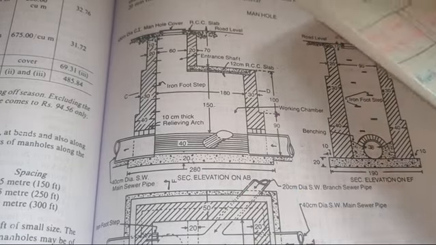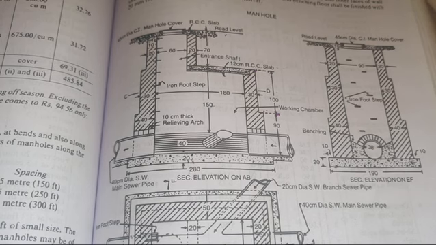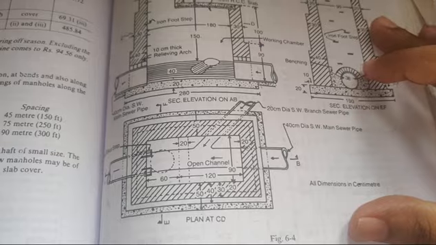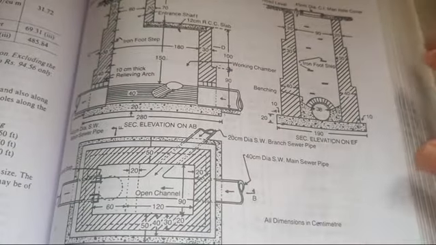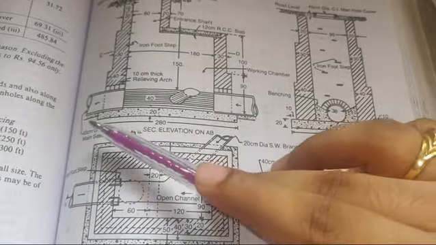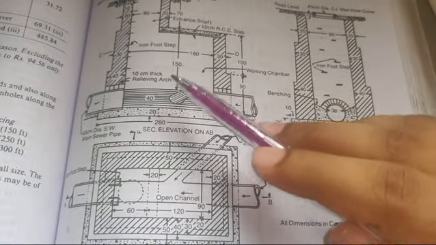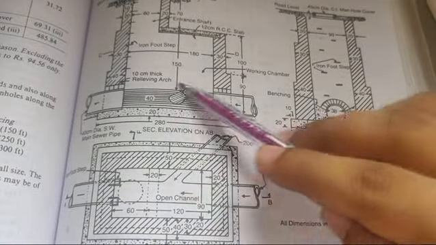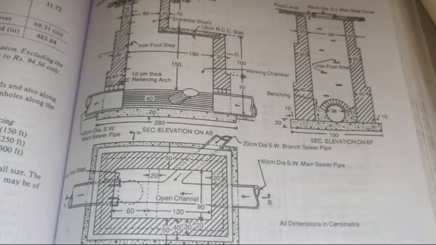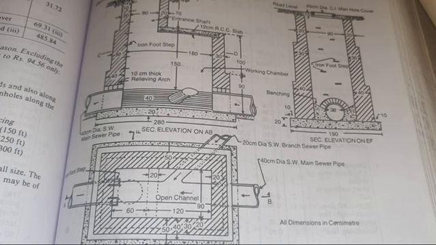Next, talking about benching. Benching is done inside the manhole, where the pipe passes through the RCC component. So this is the manhole and this is the sewage pipe that is passing within the manhole. This part of the manhole should be benched so that the pipe is not damaged.